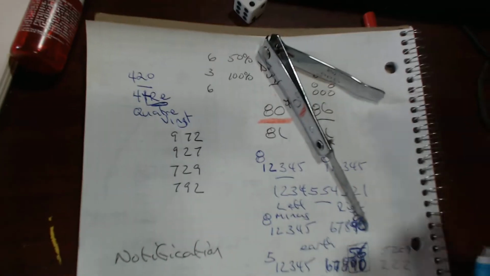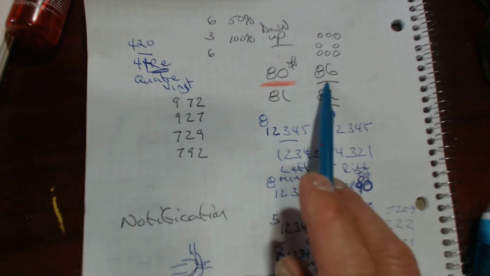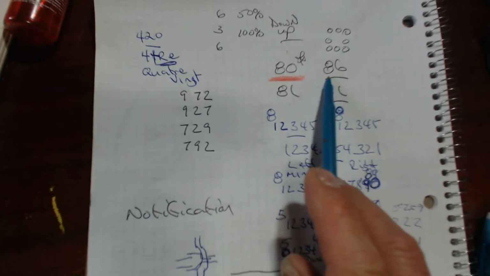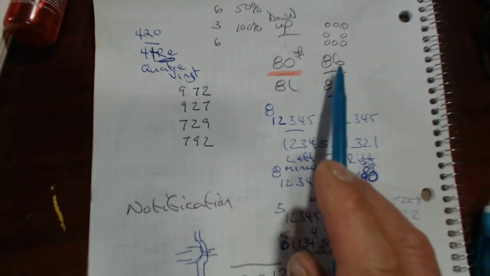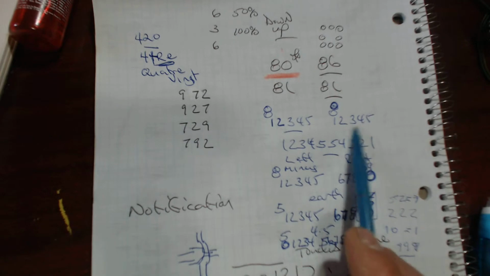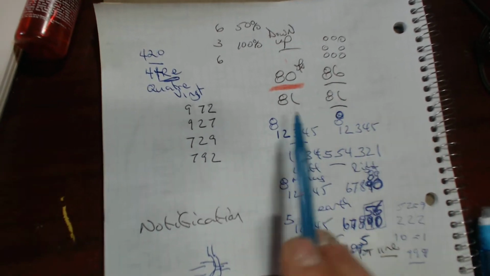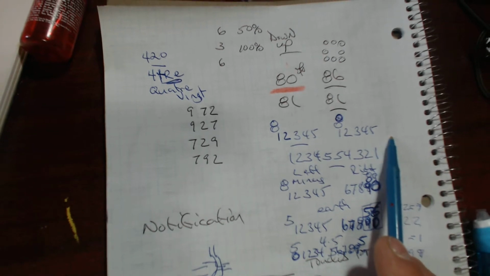About, let me get this nail clipper off of here. About 80 and 86 being the next level because of the countdown of 1 to 5 and 1 to 5. We want a total of 10. Where should we be starting? At what number do we begin and why?